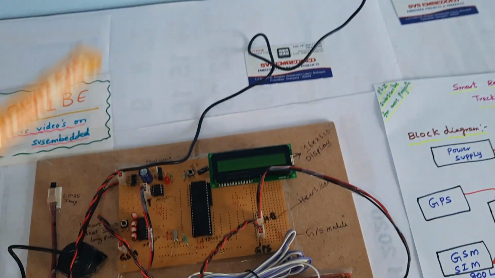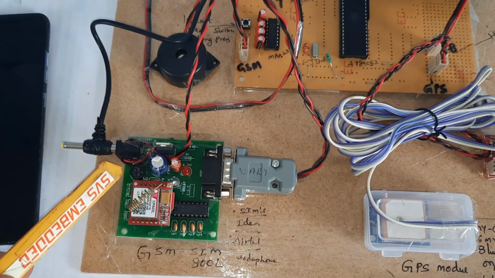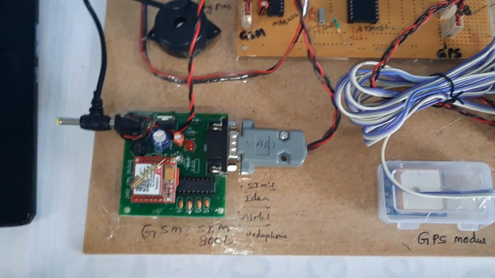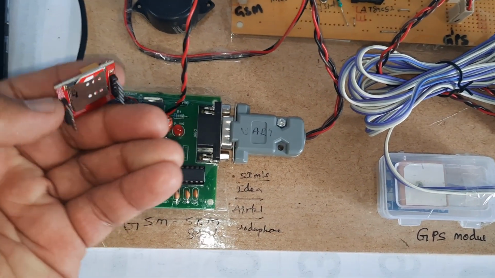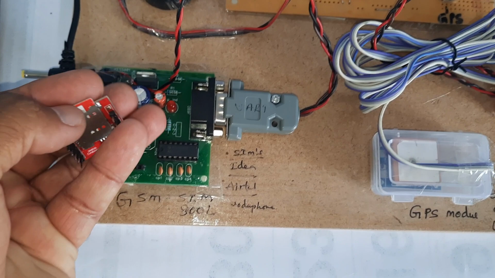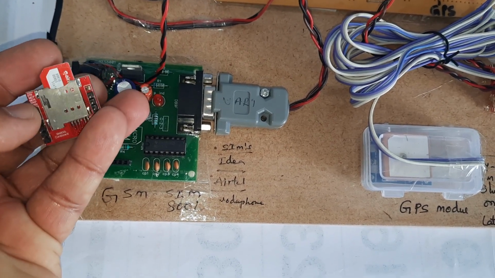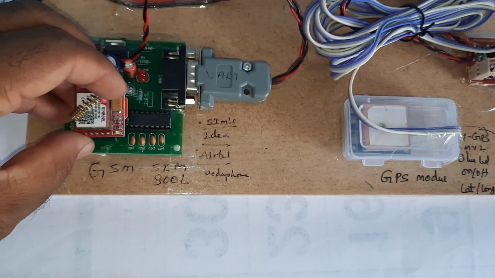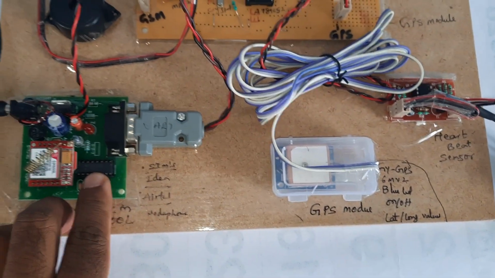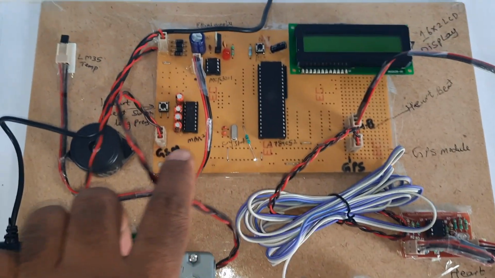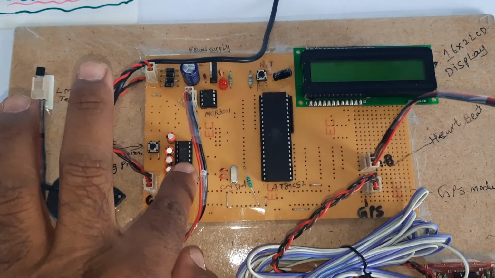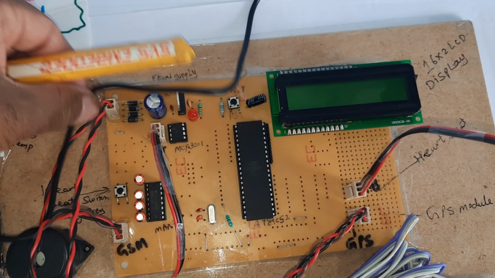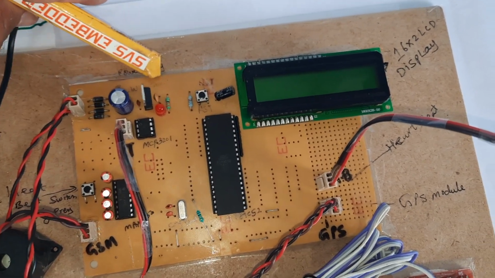Here I am using an adapter power source, bridge rectifier, filter capacitor, 7805 regulator, and one LED. I am using an Airtel 4G SIM card, but you can use Idea, Airtel, Vodafone, BSNL, anything. Then the MAX232 IC, UART 0. Here also there is a bridge rectifier, filter capacitor, 7805 regulator, and one LED.